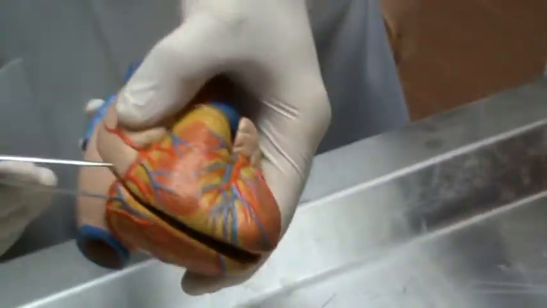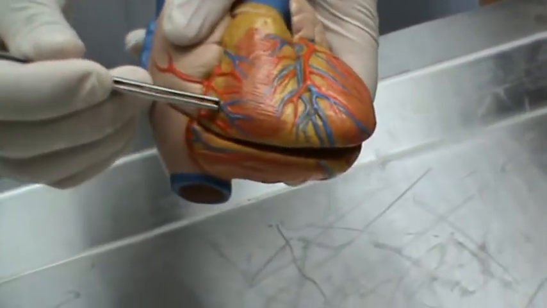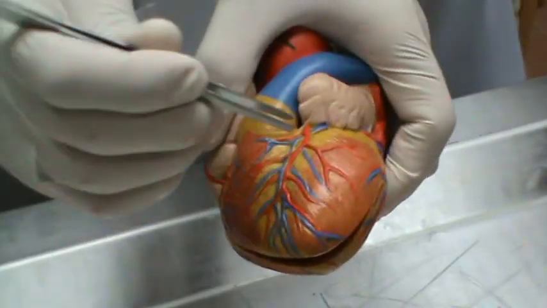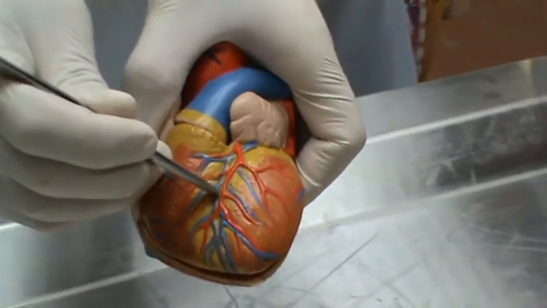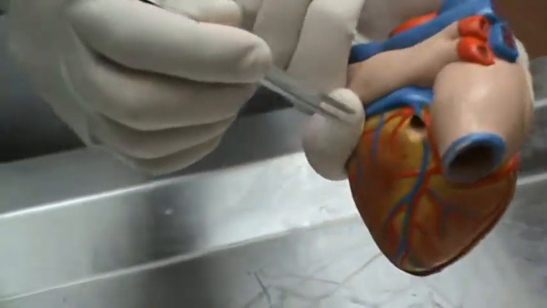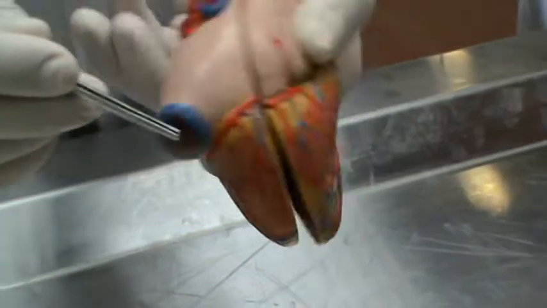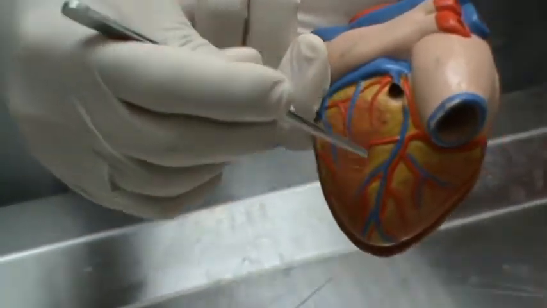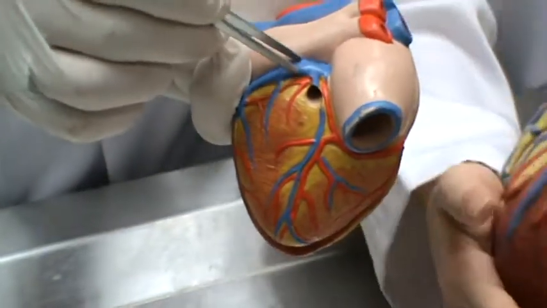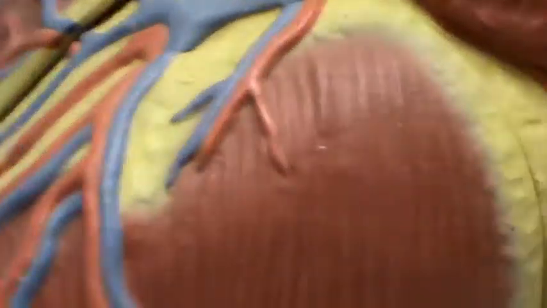For the veins of the heart we have on the right the small cardiac vein, and on the left not a small cardiac, it is a great cardiac vein, and posteriorly there is the middle cardiac vein, and all of these veins, small, great and middle, are tributaries of the coronary sinus. Now for the heart.